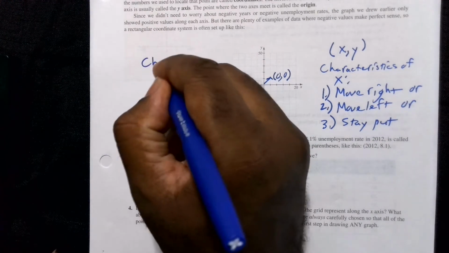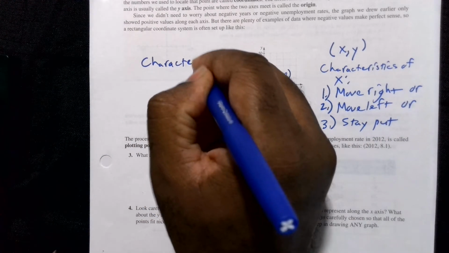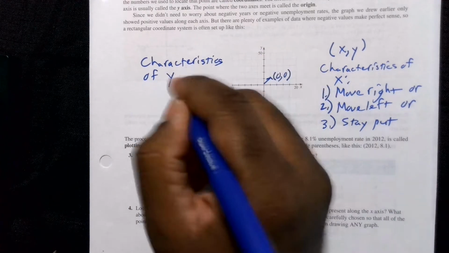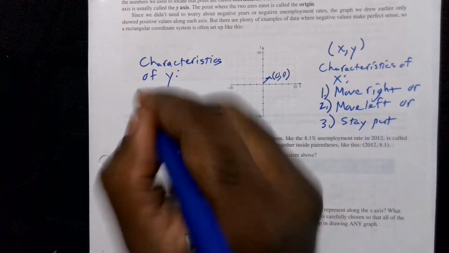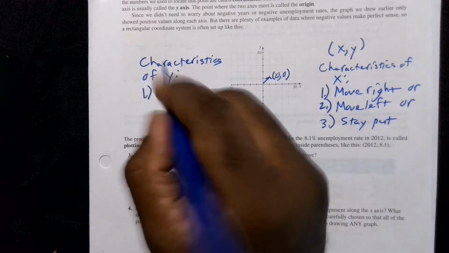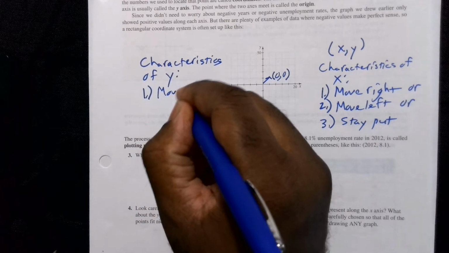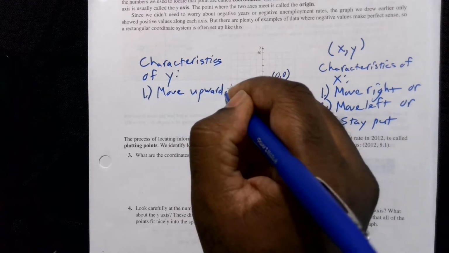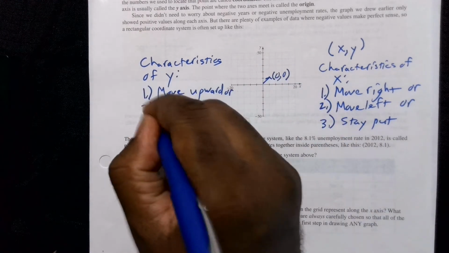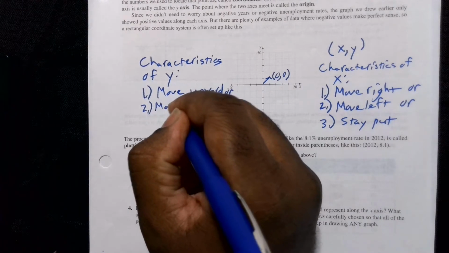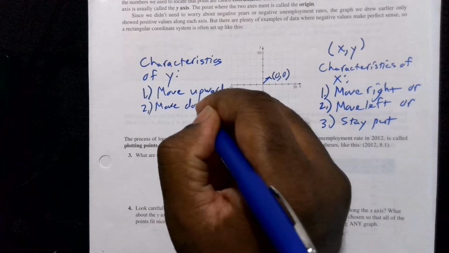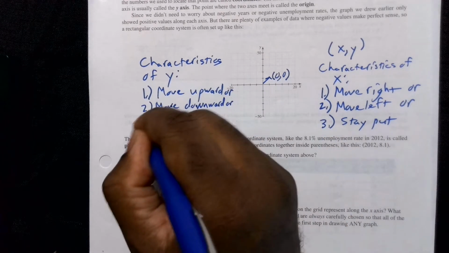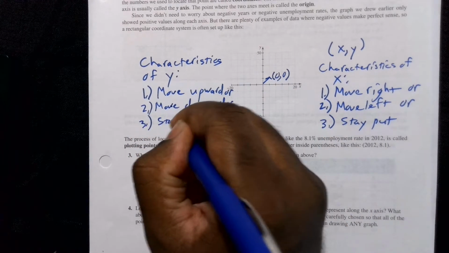Now the characteristics of y. The same as x, it's an OR situation. Move up, or upward, or move down, or downward, or stay put.